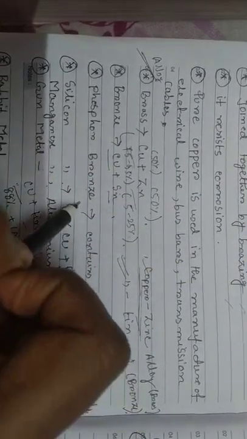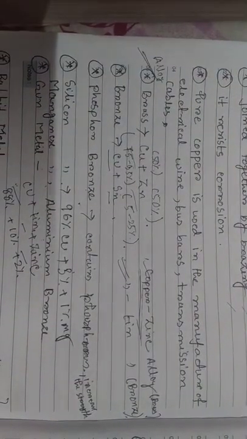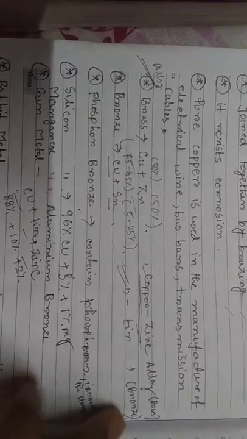If you add phosphorus, that's called phosphorus bronze. Sometimes it is called silicon bronze, sometimes manganese bronze, sometimes aluminium bronze, like that.